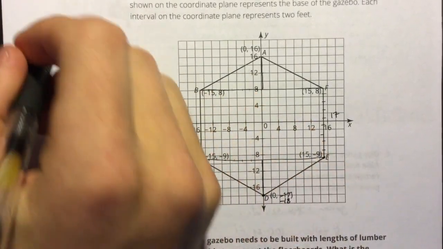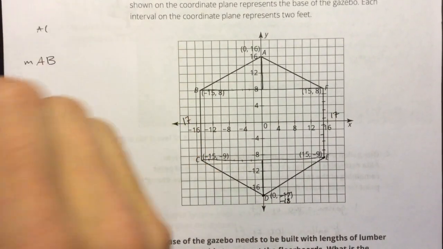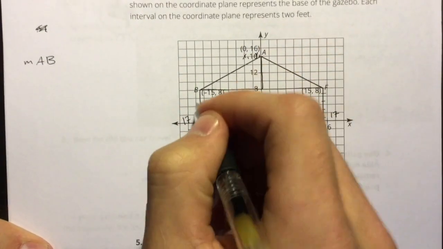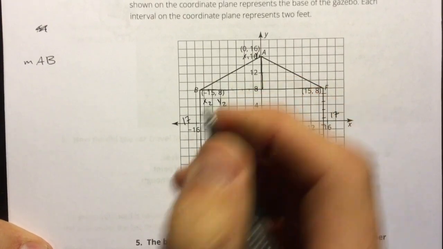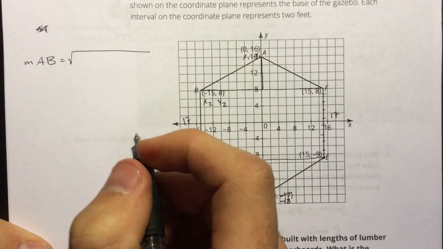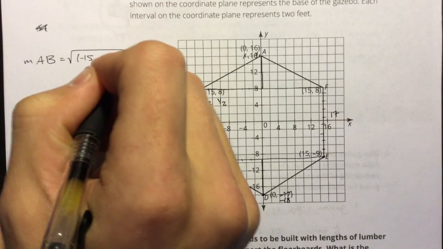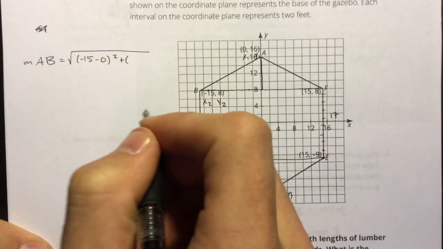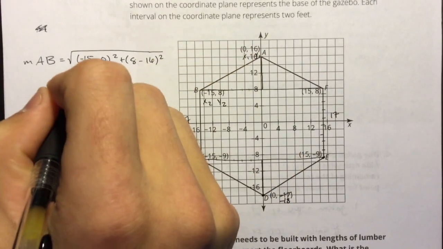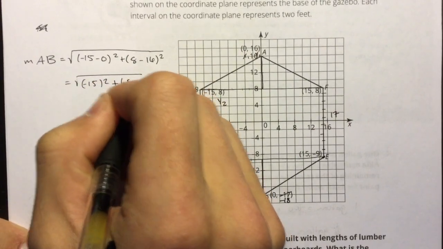And to do that, I need a couple points. So A is at 0, 16, and I don't need to label them, they're already right there for me. So I'm going to go x1, y1 for A, and x2, y2 over here. So we're going to go negative 15 minus 0 plus 8 minus 16. So that means that I'm going to have negative 15 squared plus negative 8 squared.